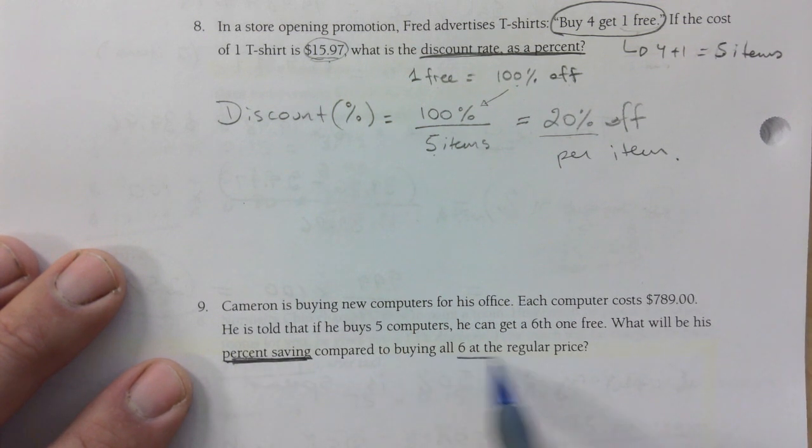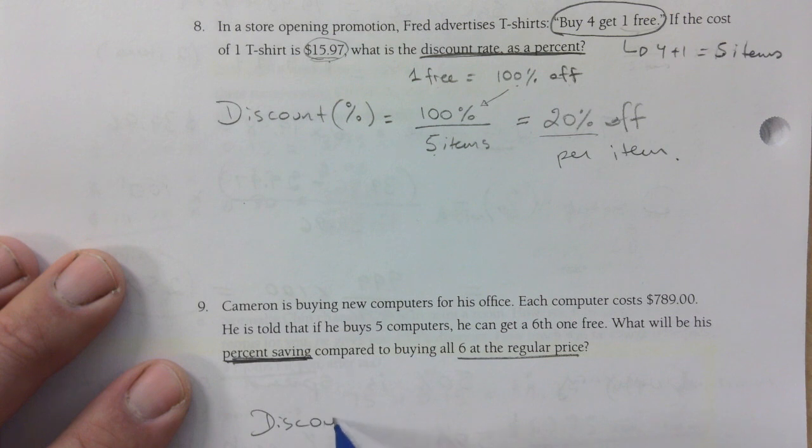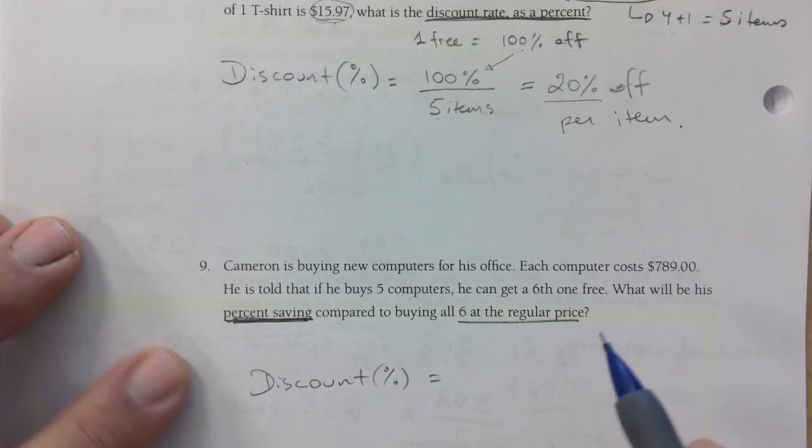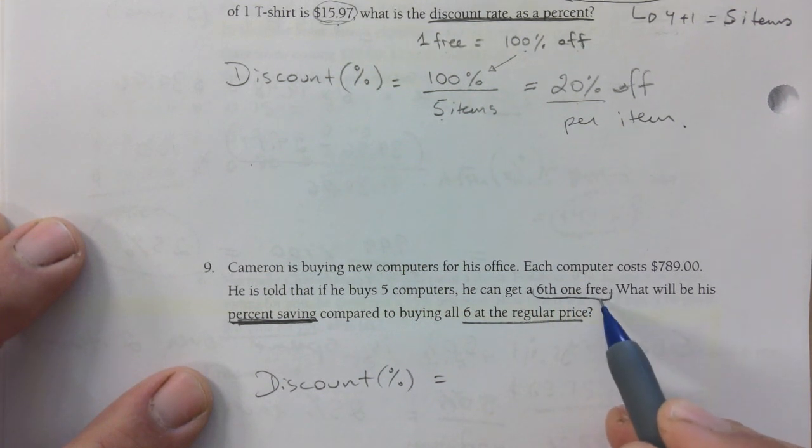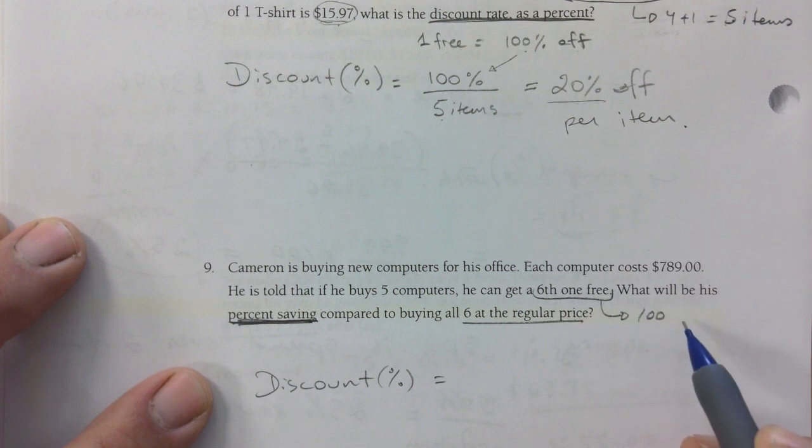They want the percent savings, okay? If he buys all 6, compared to 6 at a regular price. So the discount as a percent, not as dollars, would be: you're getting the 6th one free. So this means 100% off.